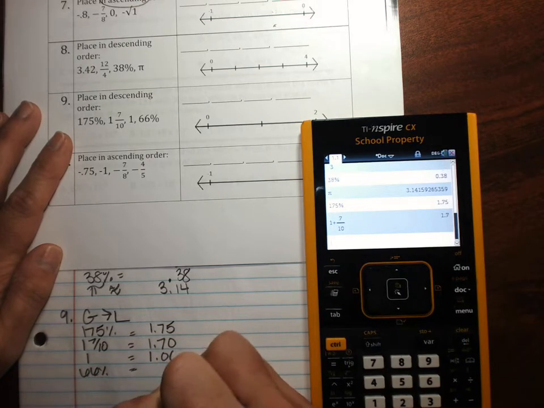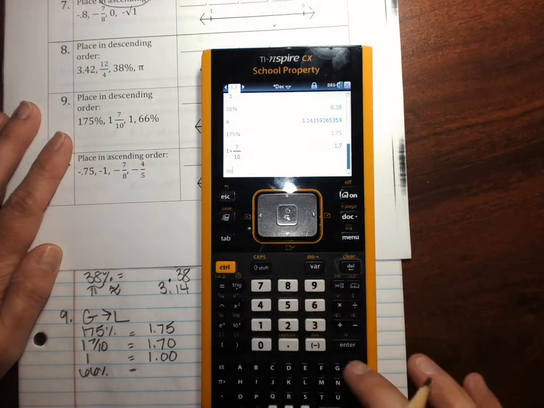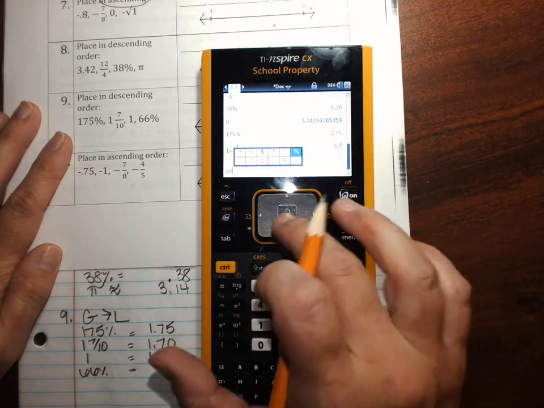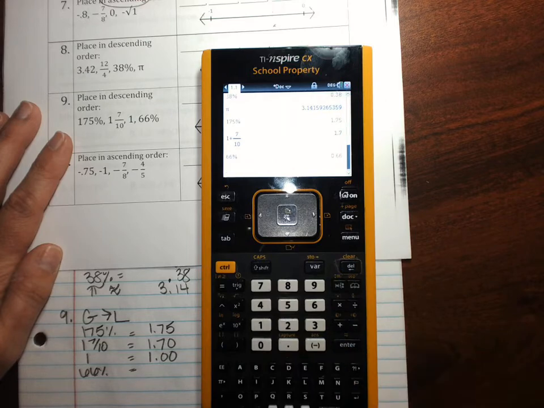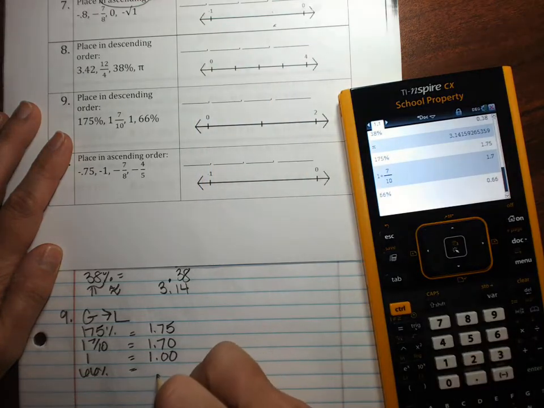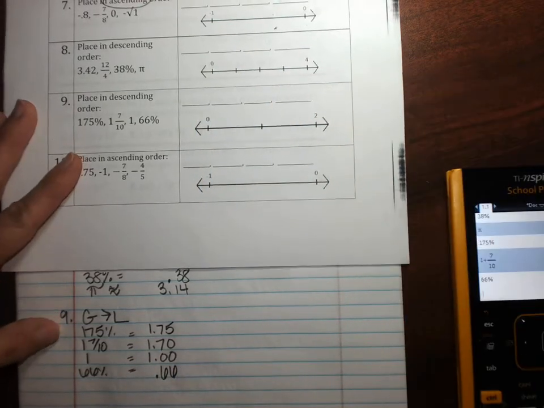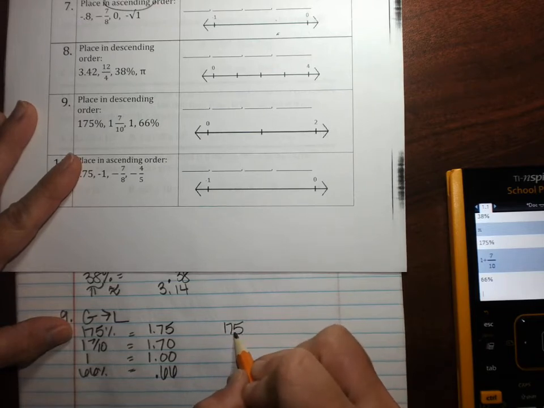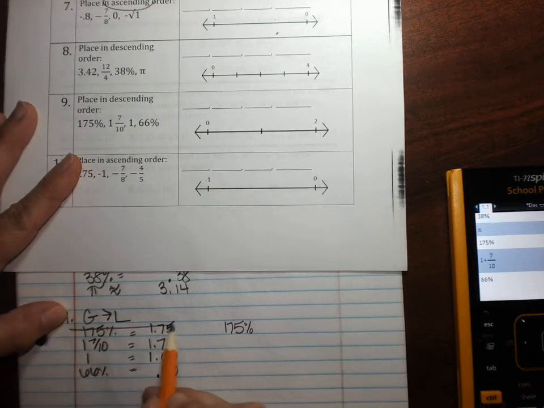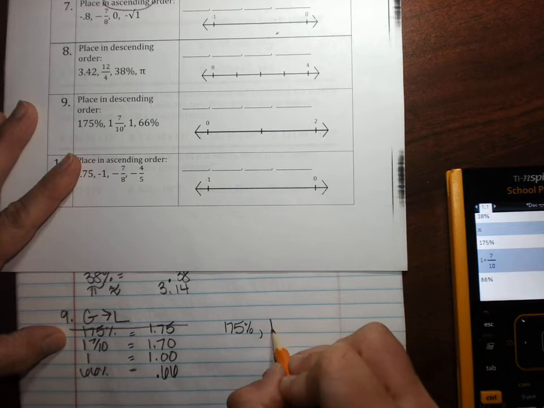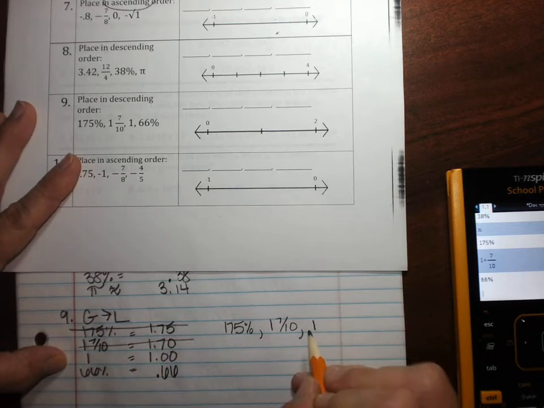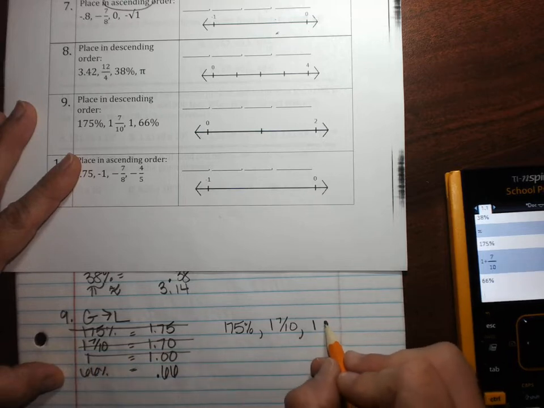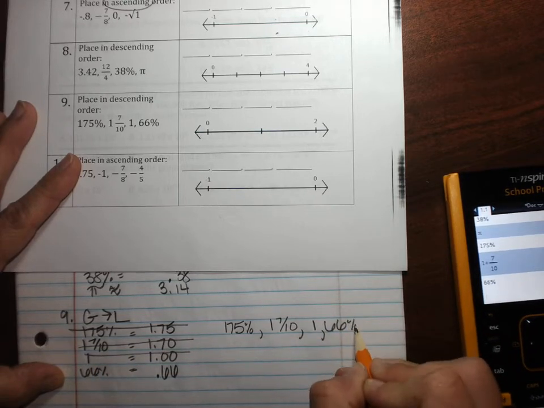This is $1. 66% is gonna be 0.66. So my greatest amount of money is $1.75, which is 175%. Then it's 1 7/10. Then it's $1. Then it is 66%.